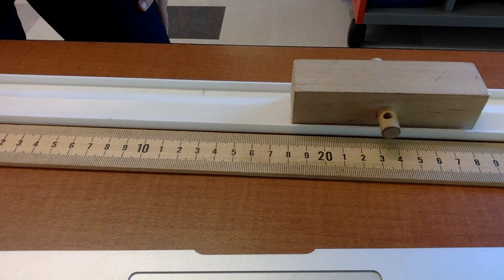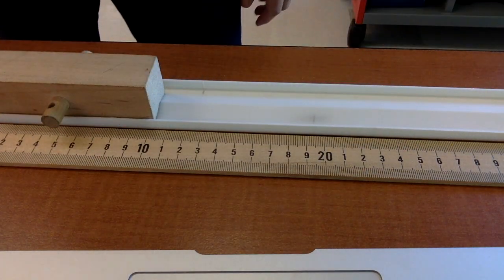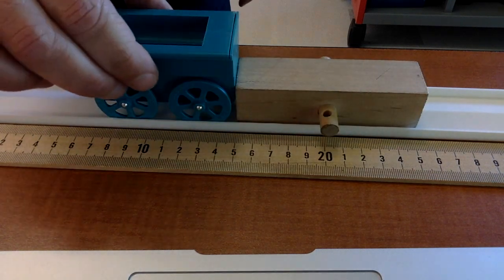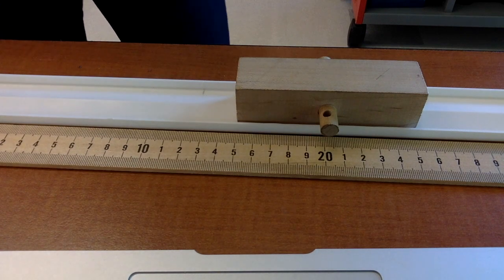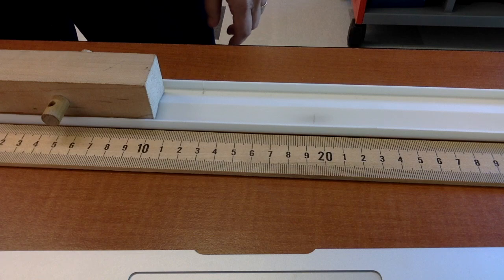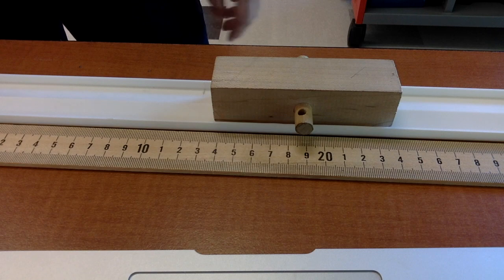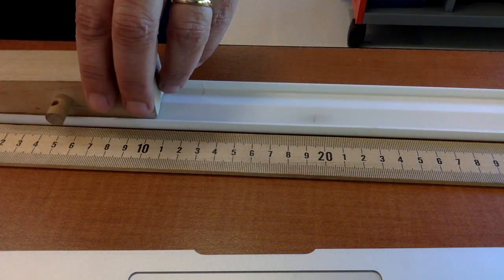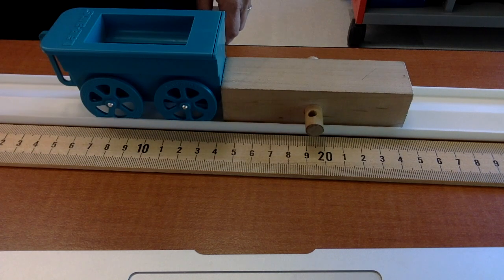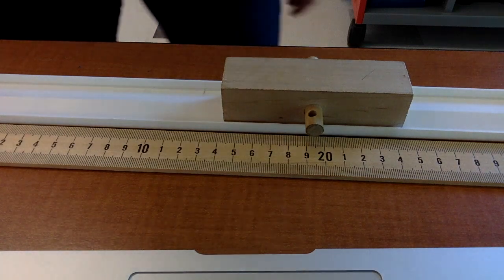Trial 2. Going to reset, do a third trial. Take your measurement. Fourth trial. Take your measurement. And the fifth and final trial from notch A. There you go. Remember, record to the nearest tenth of a centimeter.